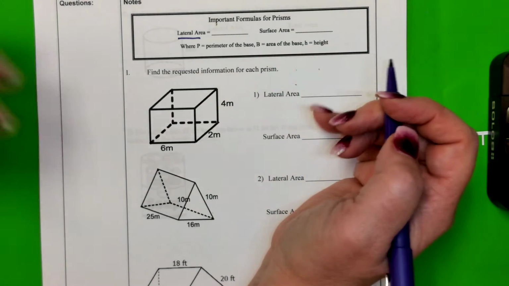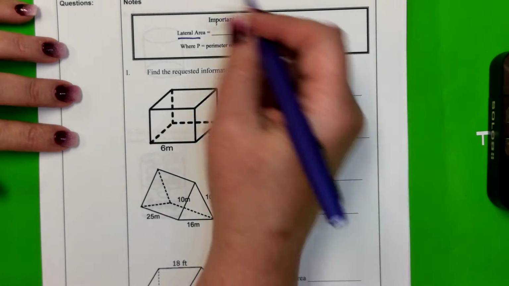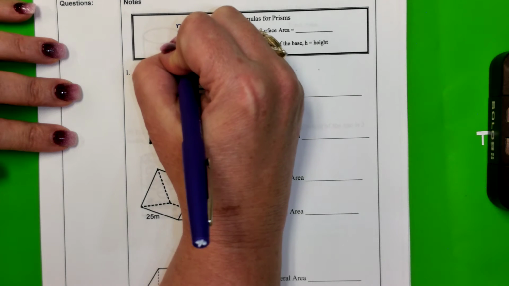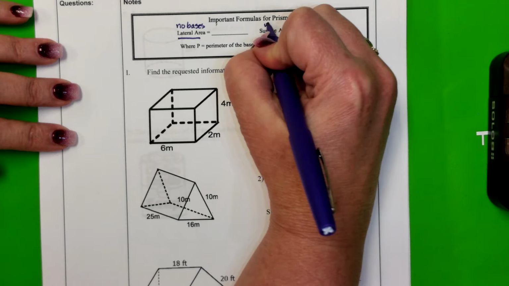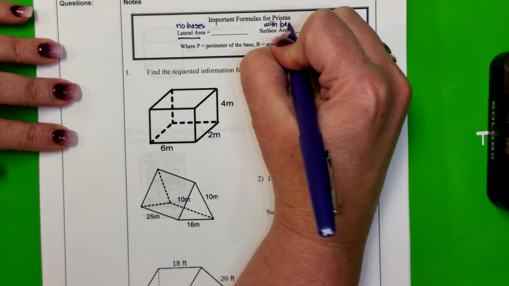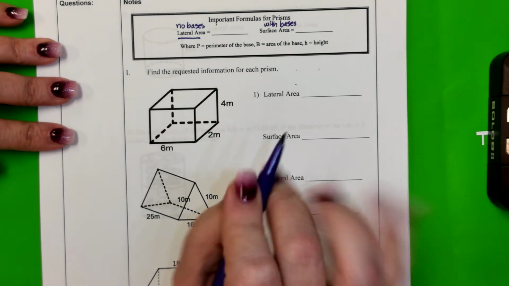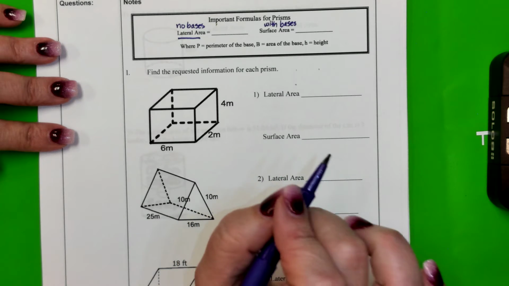Surface area is the area of all of the surface, including the bases. So lateral area is no bases. Surface area is with the bases. So we're going to have formulas. This is all going to be completely formula based. So that's going to be nice.